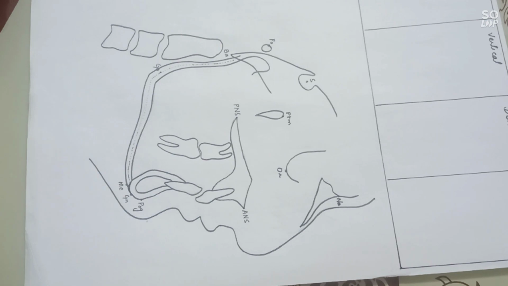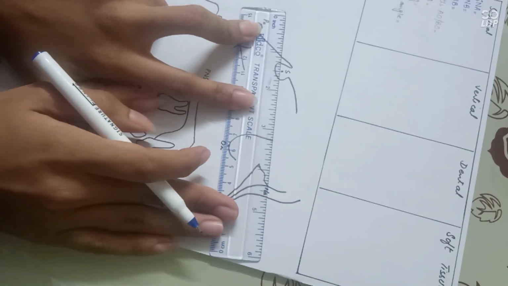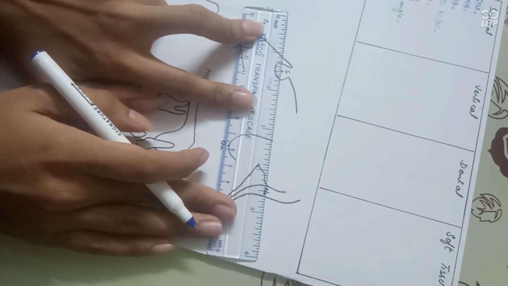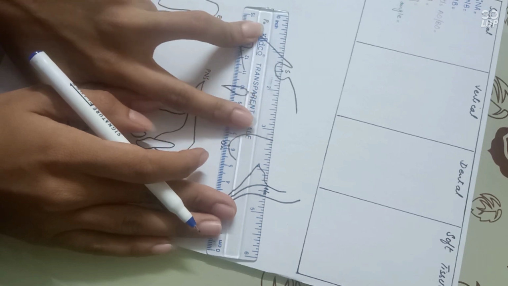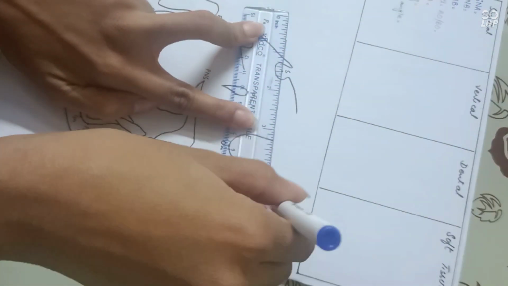For the horizontal planes, I am using a dark blue pointer. Okay, the first one is the SN plane. Let's draw a line from sella turcica to nasion. This will make our SN plane.